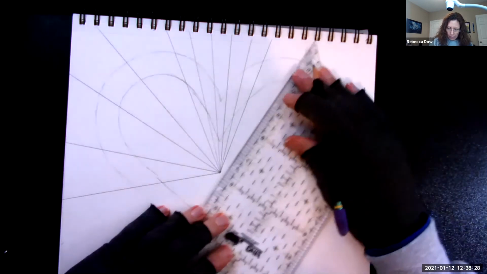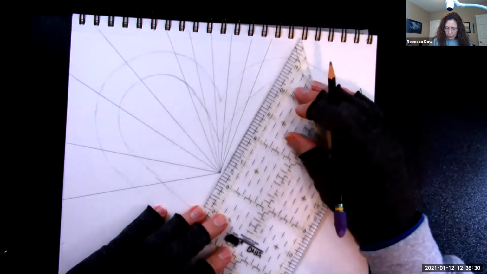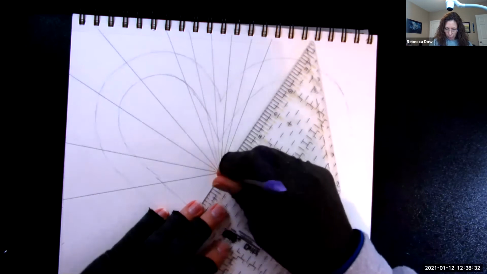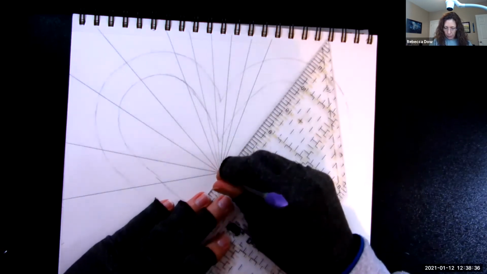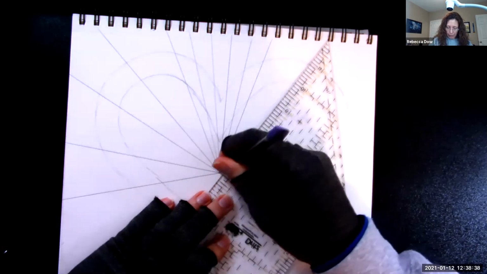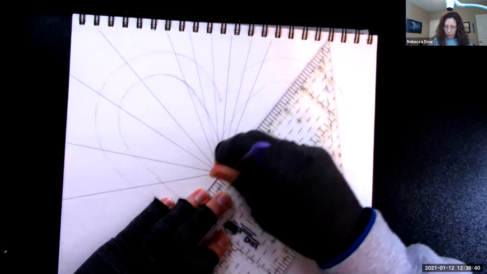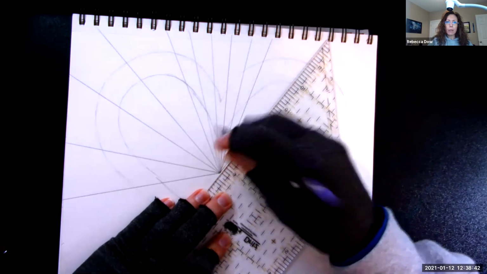And then I'm gonna flip this over, so now my ruler's clear. It's actually a sewing, it's a quilting ruler. Anytime you can get a see-through ruler, I would do that because it's very helpful when you're measuring.